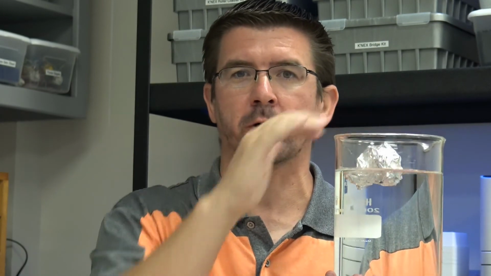So in that case, we know that if the density of the water is 1 gram per cubic centimeter, and we know that the aluminum foil is buoyant, so it's less dense, we don't know the exact density of the aluminum foil right now, but we can say that the density of the aluminum foil is less than 1 gram per cubic centimeter. It's less dense than the water, so it's buoyant and it floats on top of the water.